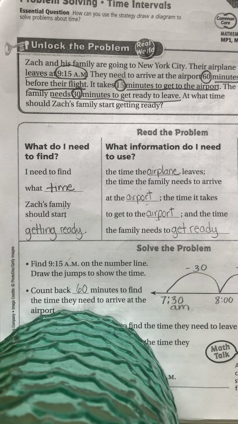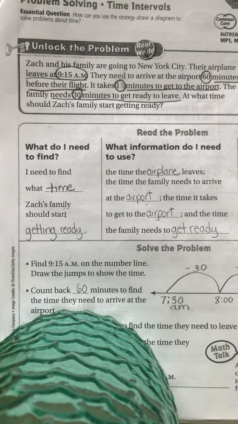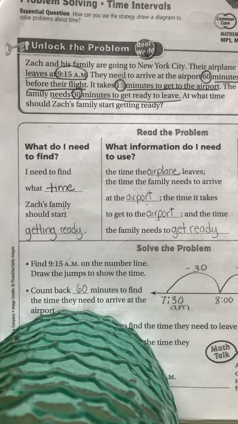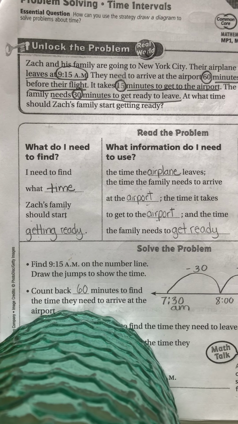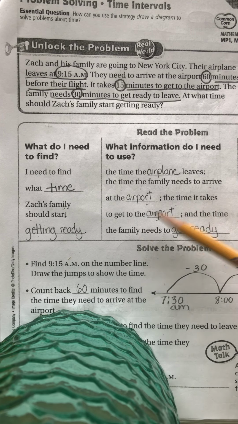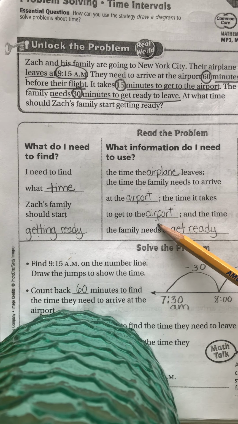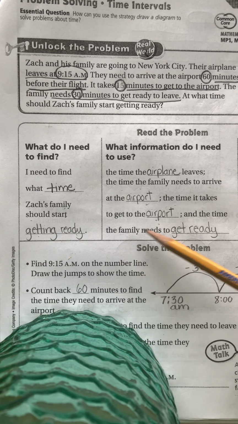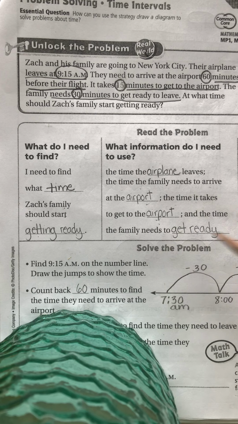I need to know the time the airplane leaves, which I do know, it's up here in the problem. I need to know the time the family has to get to the airport. That's the second thing I need to know. The third thing is I need to know the time it takes them to get to the airport. And I need to know the time the family needs to get ready.